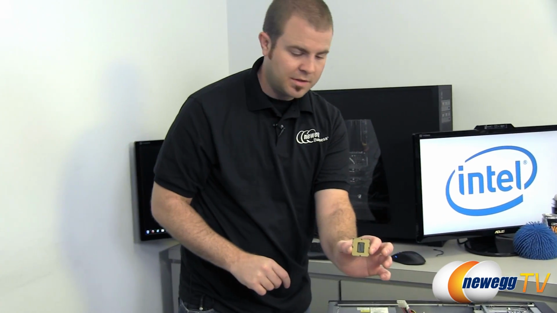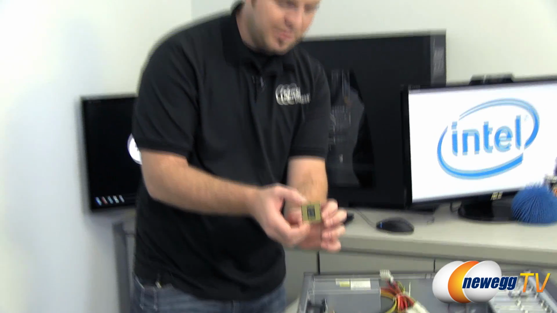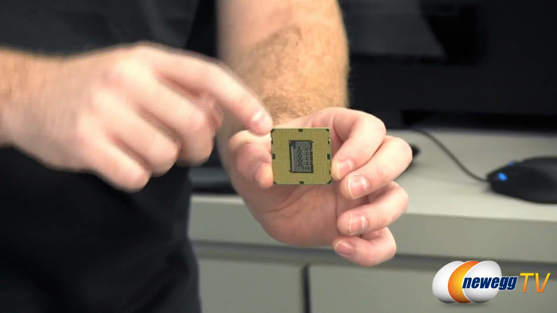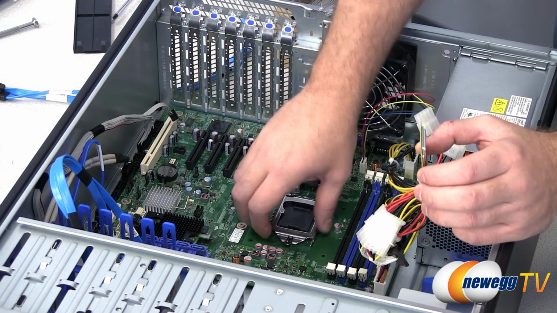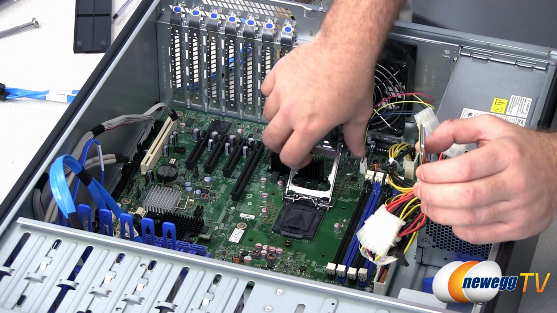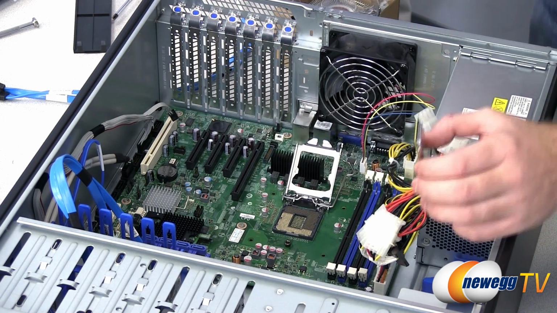So anyone who has installed a desktop CPU, this is identical. We have the same LGA socket, 2 notches at the side, which indicate the appropriate orientation of the CPU in the socket. Of course, there's a removable plastic cover on the socket itself.